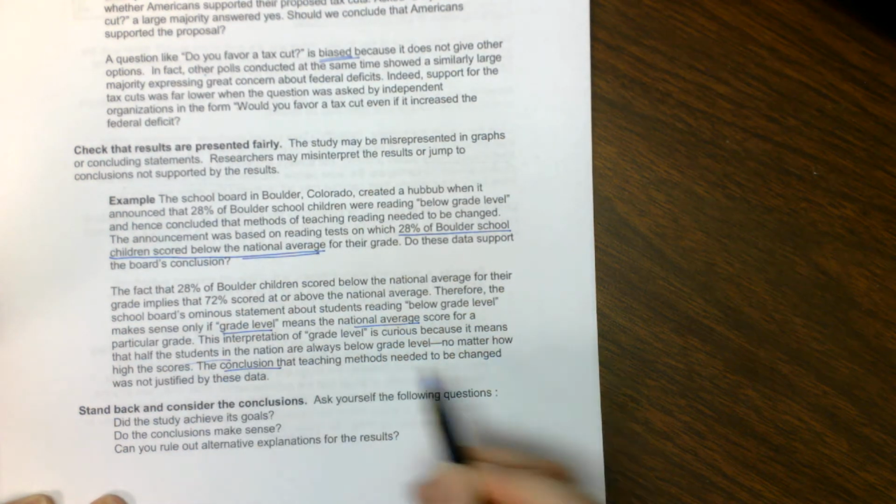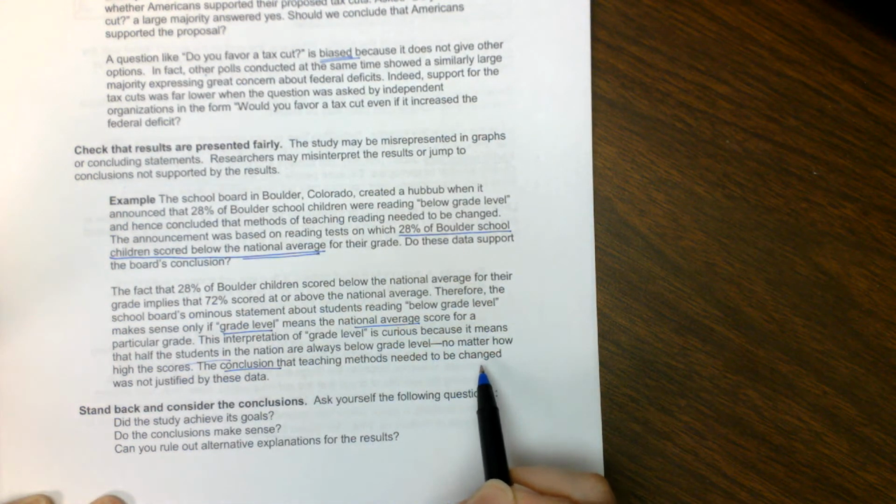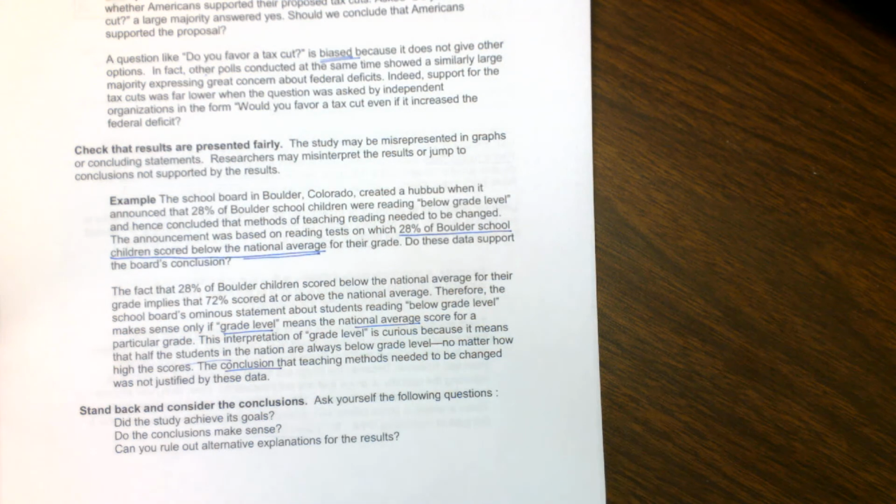Therefore, this conclusion, that the teaching methods need to be changed, is not actually justified by this particular data. There may be other data that you can use to help support that argument, but in this case, it's not.